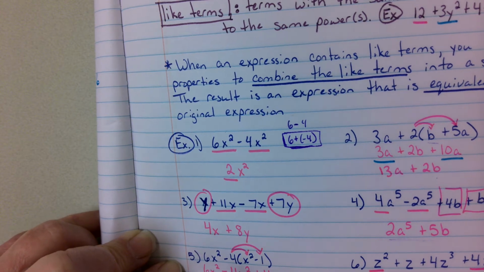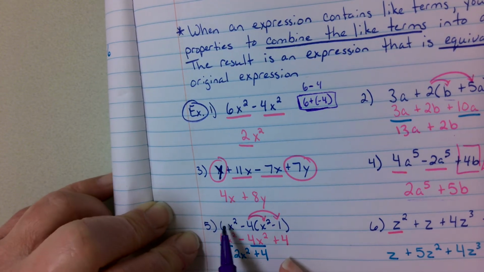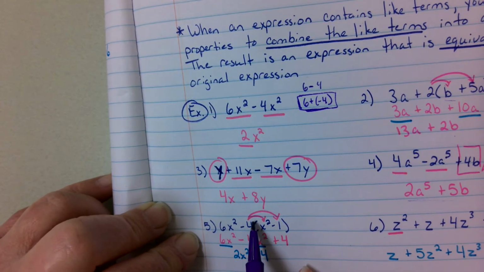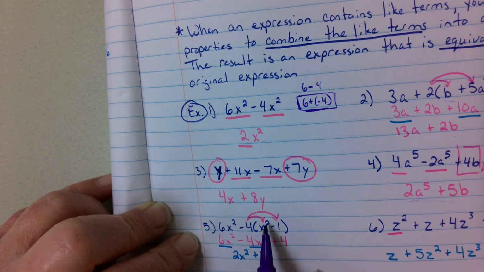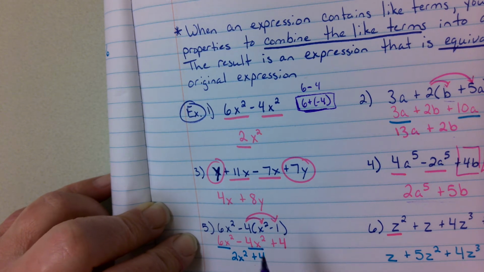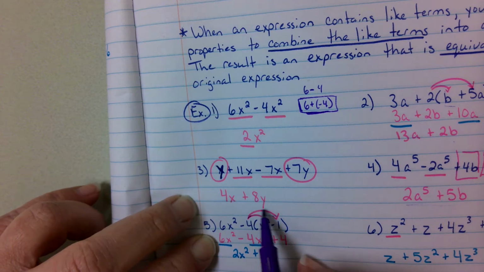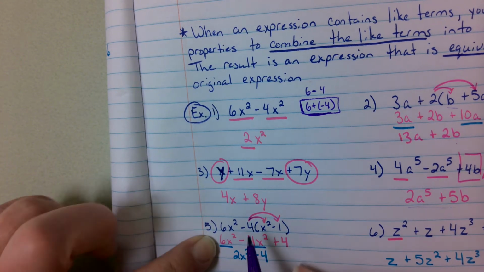All right, number 5 here, I have 6x squared minus 4, and now I've got some more parentheses, and then I have x squared minus 1 inside of them. First step, we need to distribute those. We need to get rid of those parentheses.